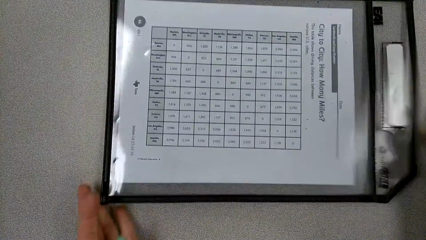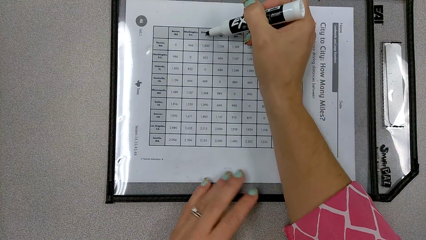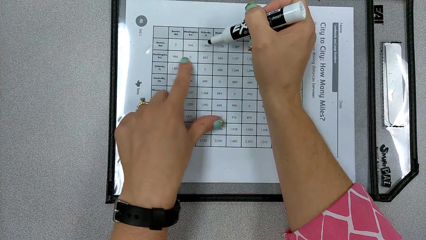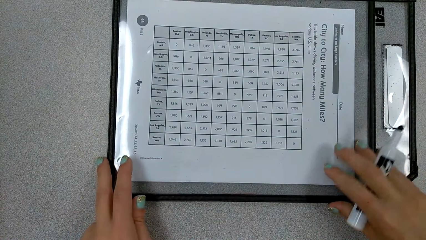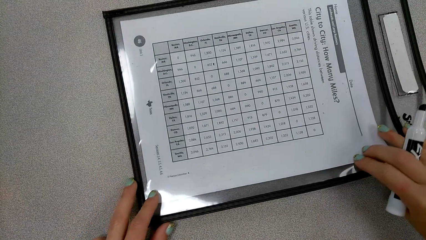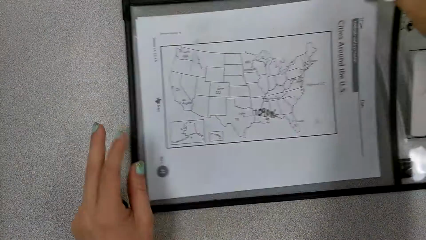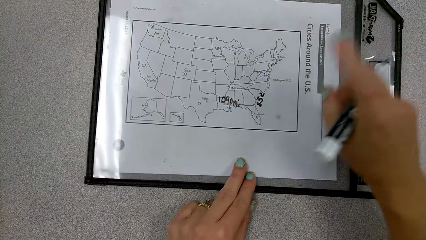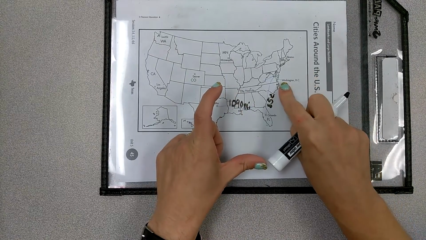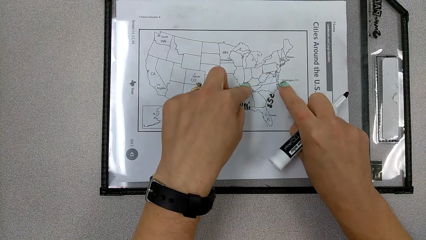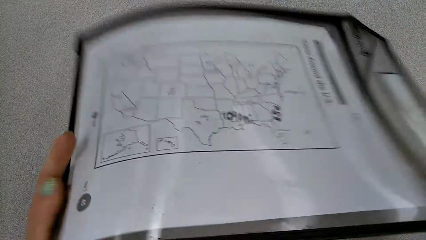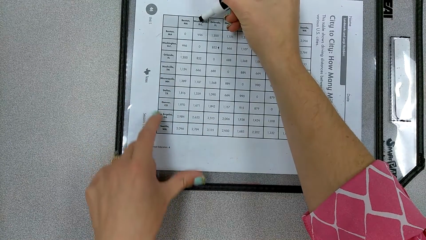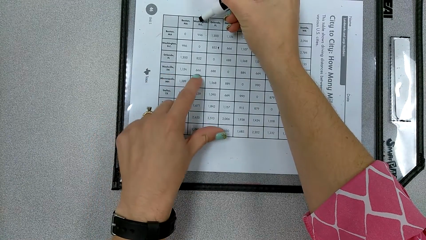So I'm going to flip this over. I'm going to go from Florida to Washington, D.C. That's 852 miles. And 852. And then I'm going to go from Washington, D.C. to Nashville, Tennessee.